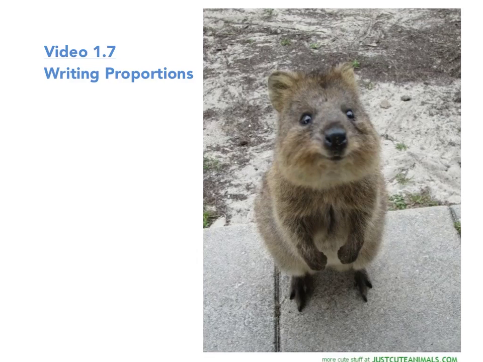Look at this cute little happy animal. I just like finding funny pictures for you, and I think he's so happy. So you should be happy too, because there's nothing better than doing math.